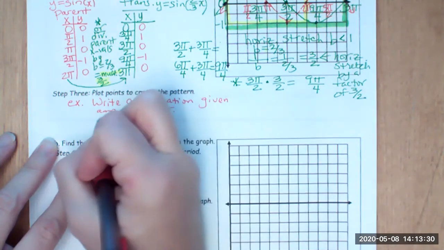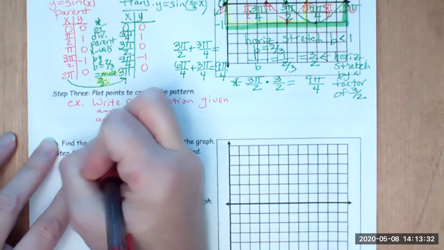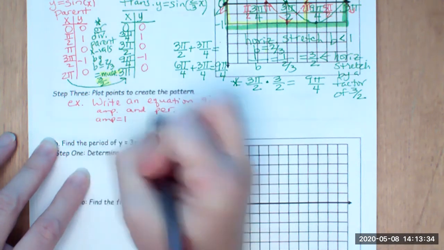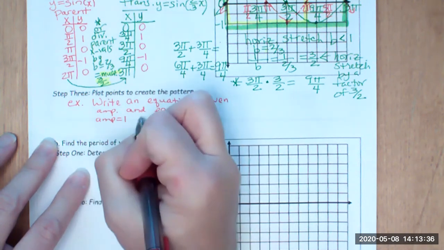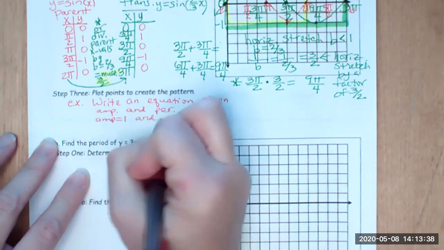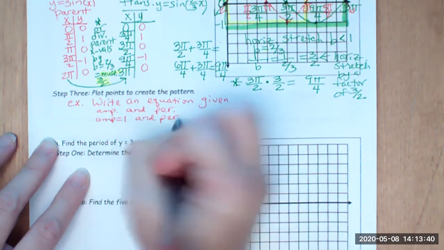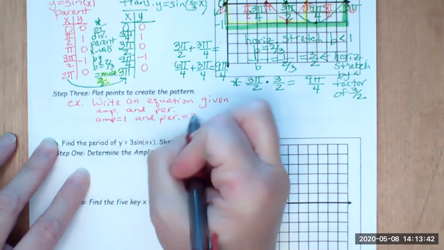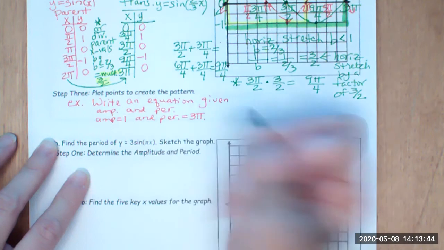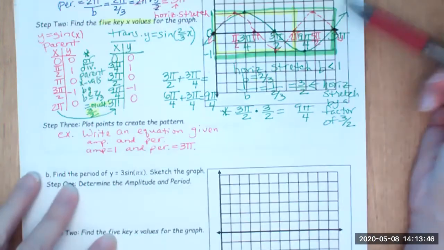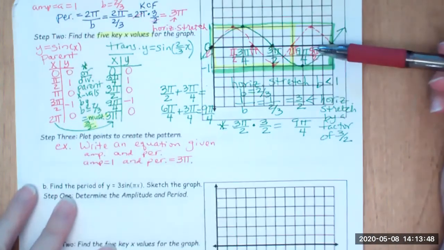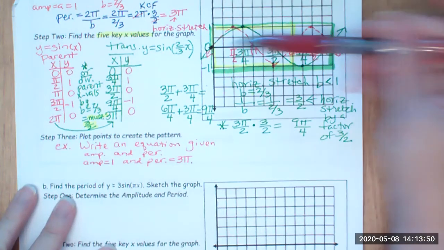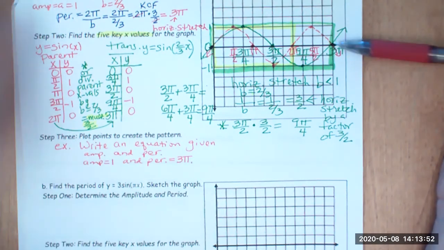Let's say I was given the amplitude was equal to 1, and let's say I was given the period was equal to 3 pi. So basically, just taking the problem that we have here and working backwards, because you'll notice we ended up with a period of 3 pi here.